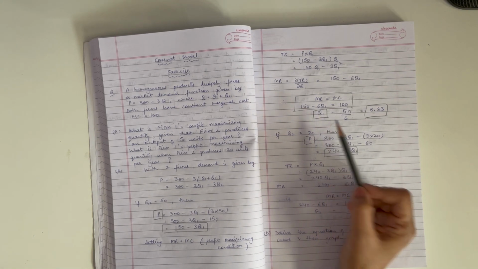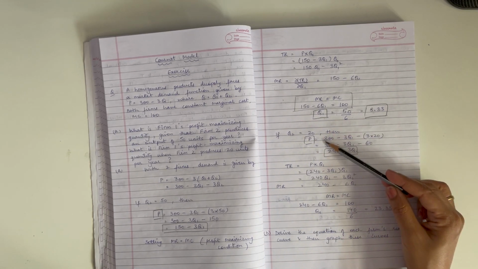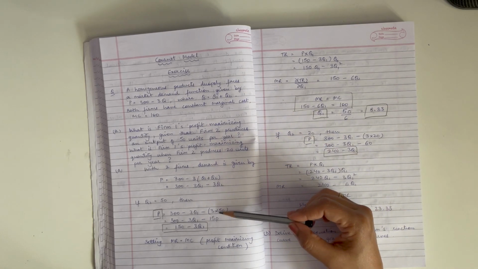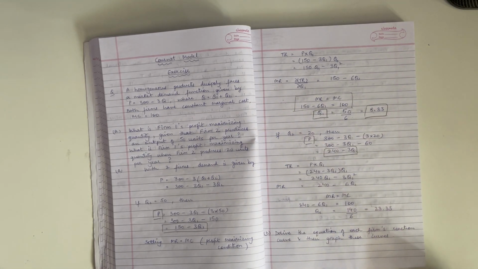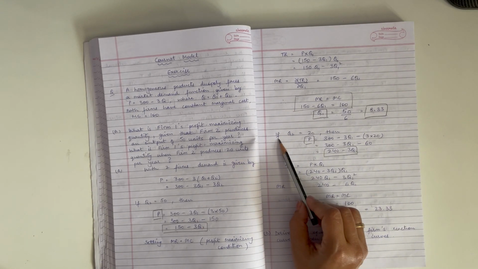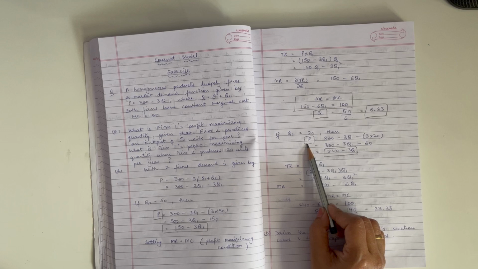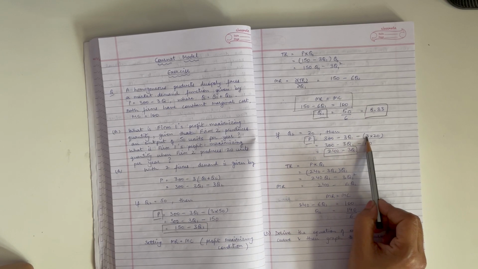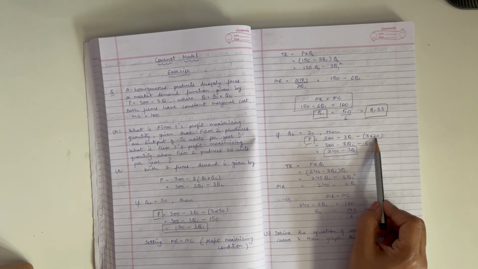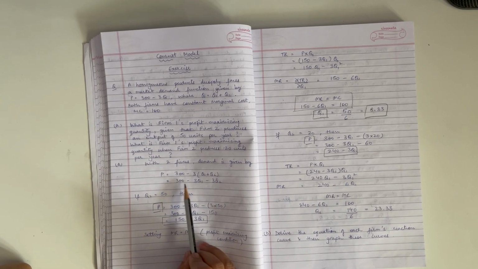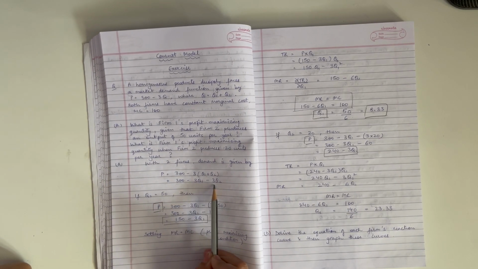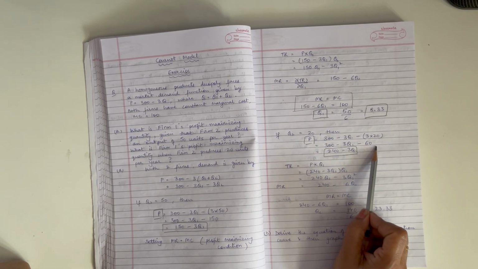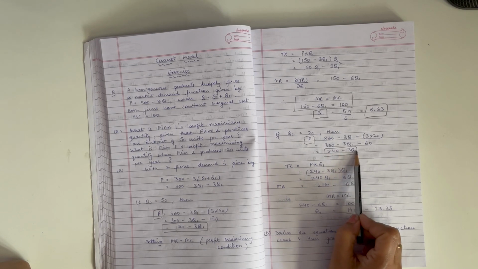Hope you understand, right? Now similarly, I'll solve for when Q2 is given to be 20. So instead of 50, it's just 20, and the rest of the process is the same. If Q2 equals 20, then P for Q1 will be 300 minus 3Q1 minus 3 into 20, instead of 50. So I get 300 minus 3Q1 minus 60, and I get 240 minus 3Q1.